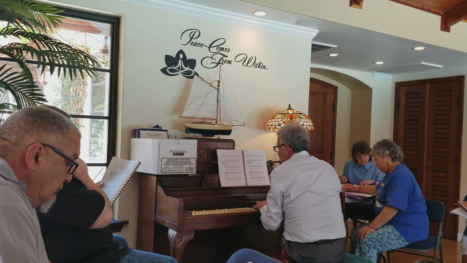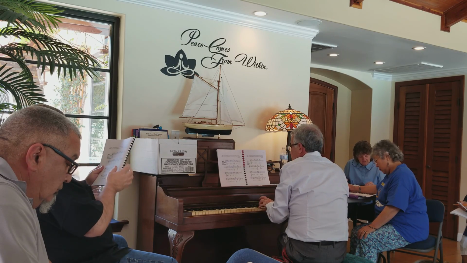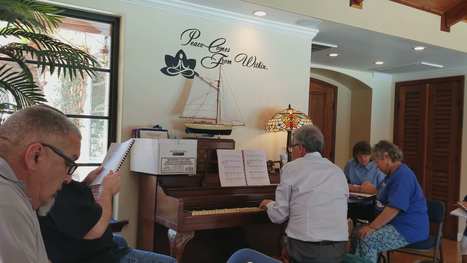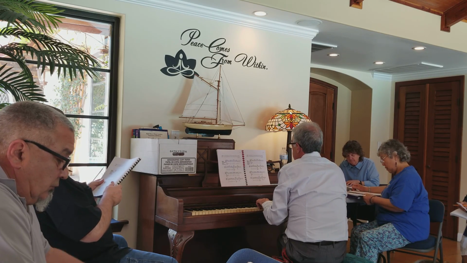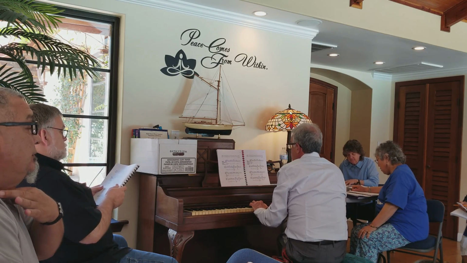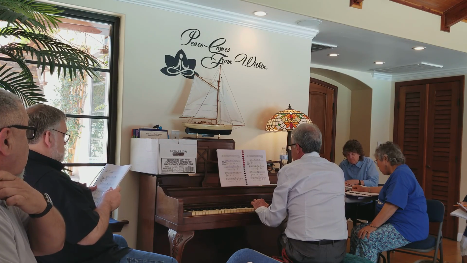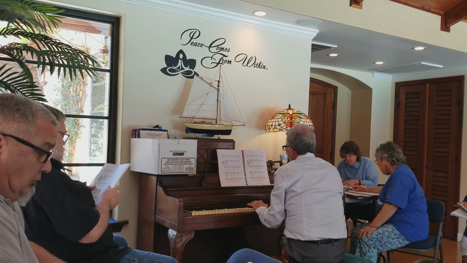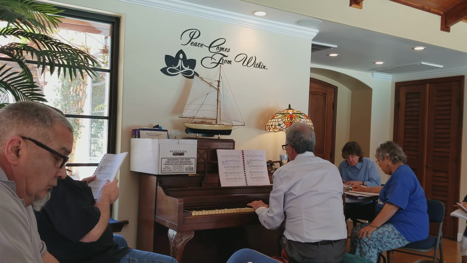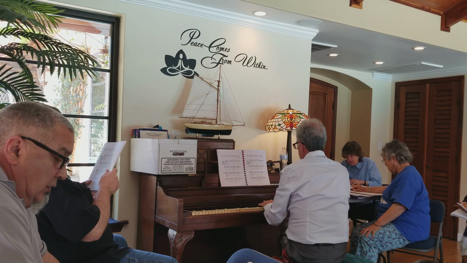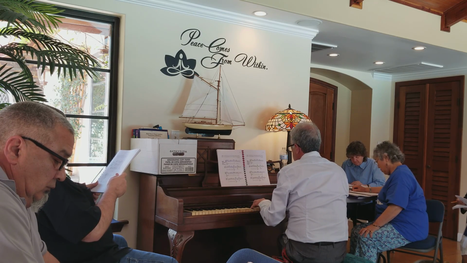Now in third inversion, si, do, mi, sol, sol, mi, do, si. The same major chord with a major 7 on step 4, the subdominant, in root position and first inversion. Closed. First inversion.